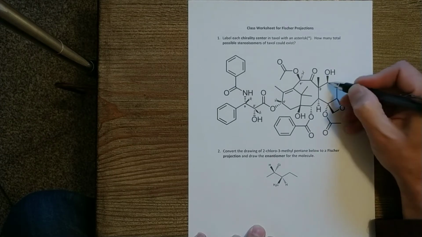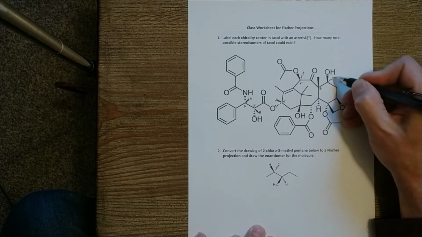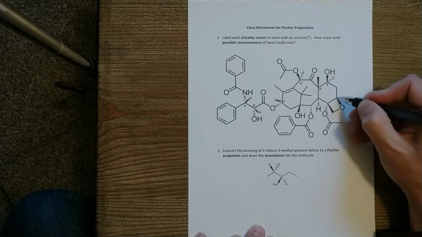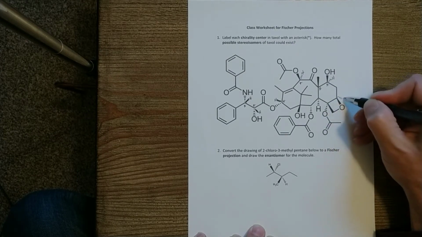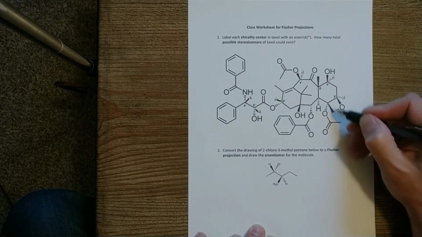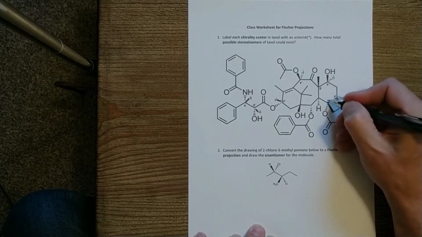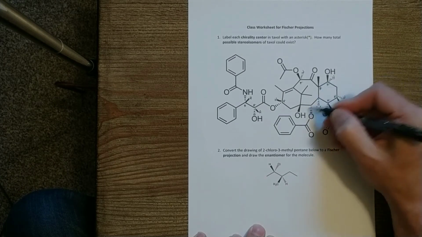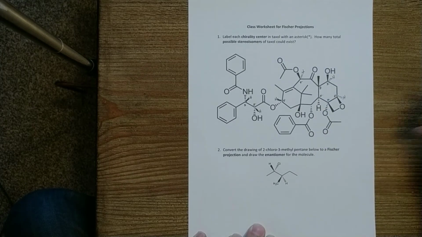This OH, the CH2, this part of the ring, and once again, there's an H back. That's a chirality center. Here, the oxygen, the CH2, the bottom part of the ring, and once again, an H back. That's a chirality center. Here we have this top ring, the O, this, and this, 4 different groups, that's a chirality center. Here, H back, this ring, this ring, this ring, that's a chirality center.